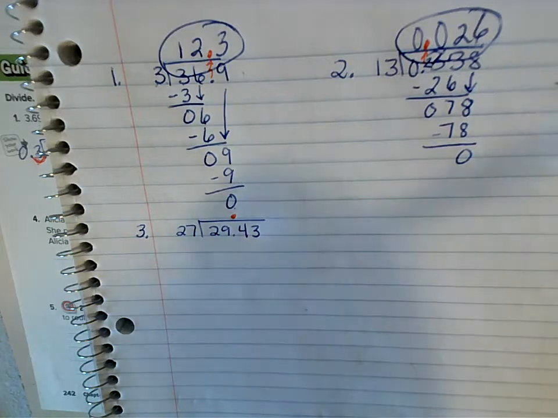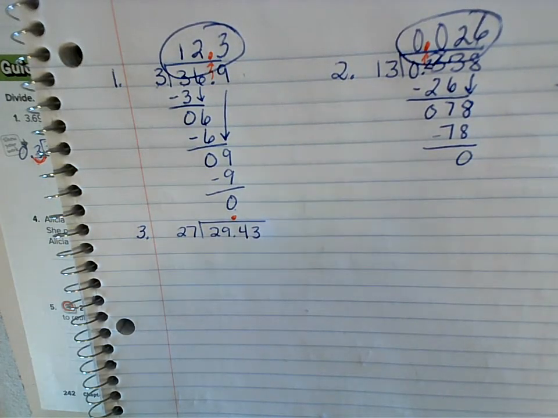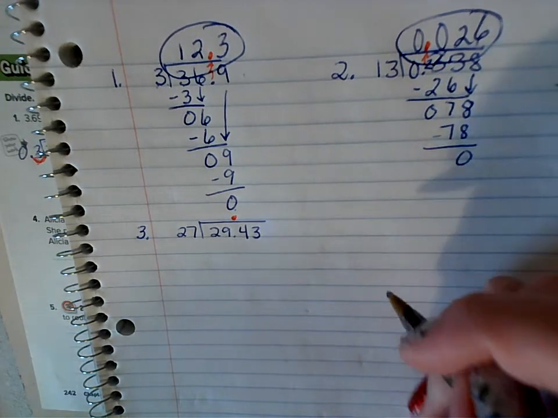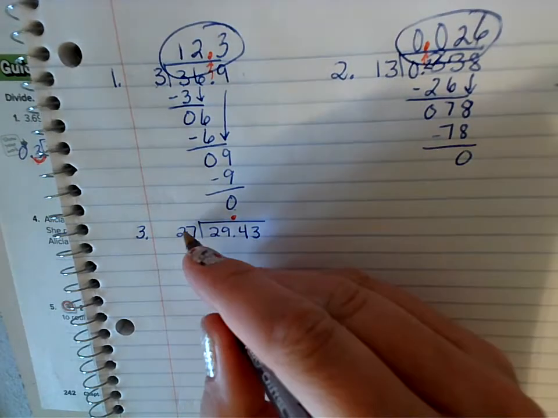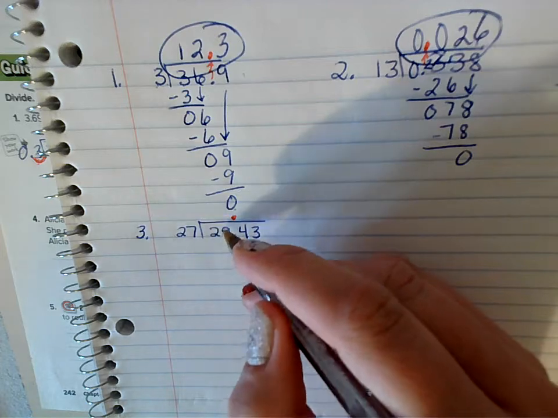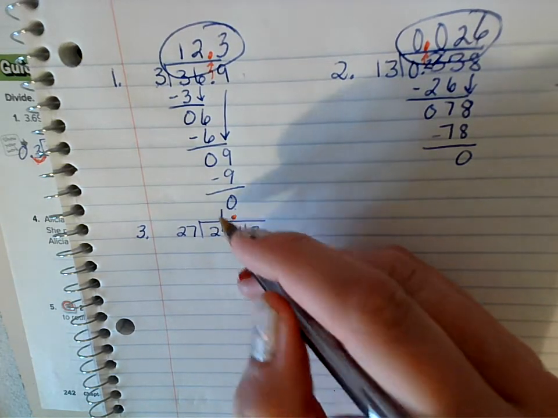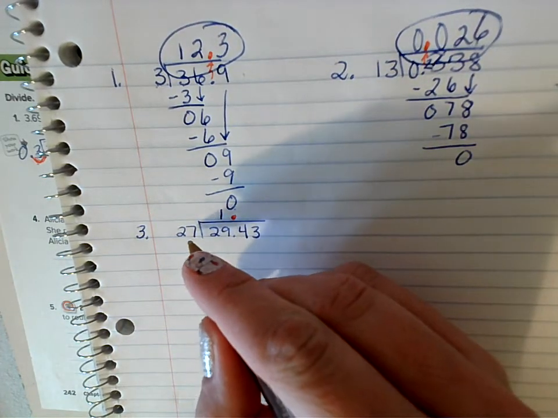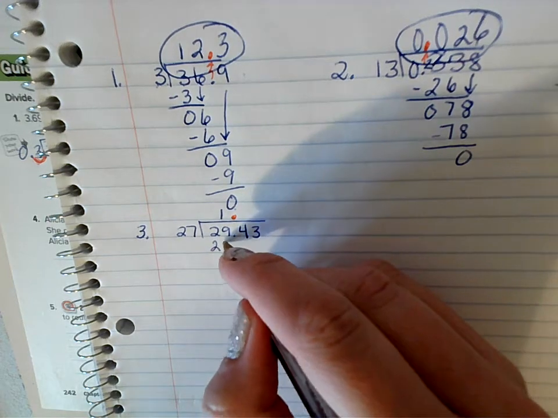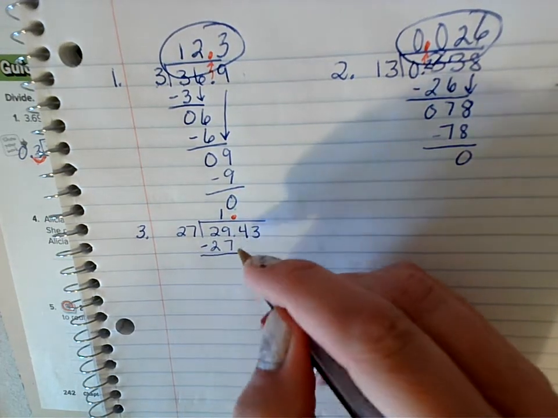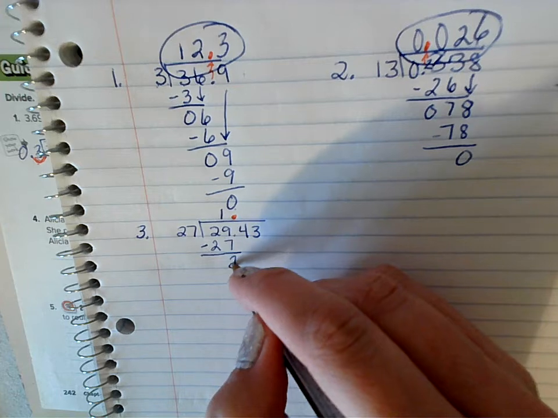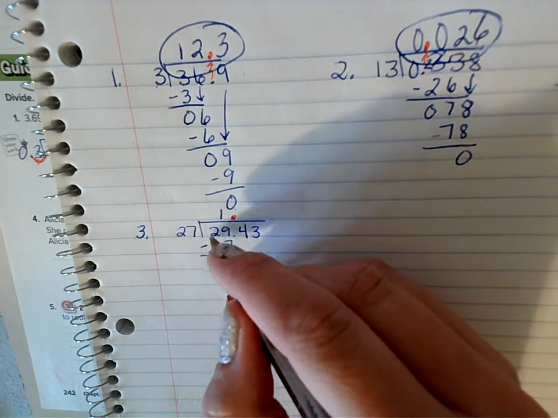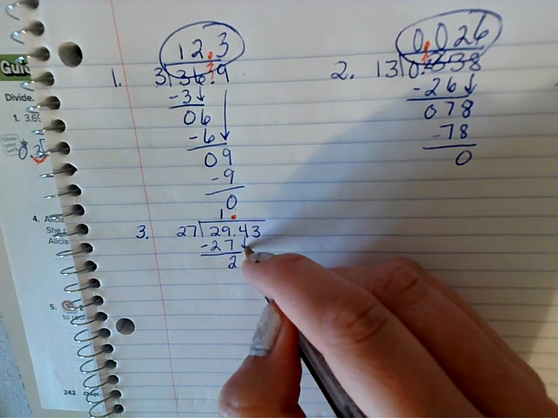All right. 27. I don't know my multiples of 27, so I'll probably have to do a little work off to the side, and that's fine. 27 goes into 29. I can do that one time. 1 times 27 is 27. Then I subtract. 9 minus 7 is 2. 2 minus 2 would be 0. So I bring down 4.